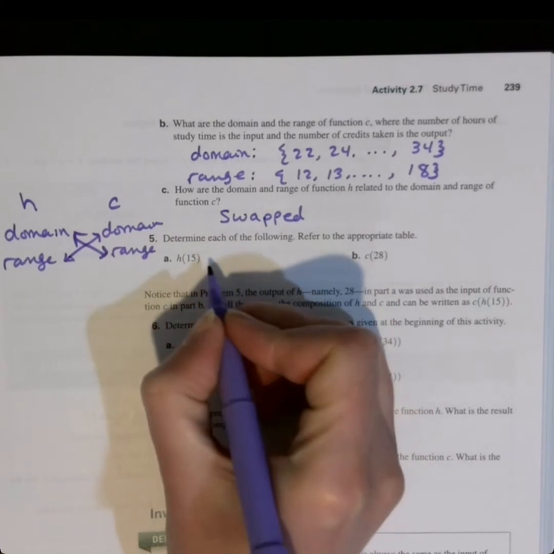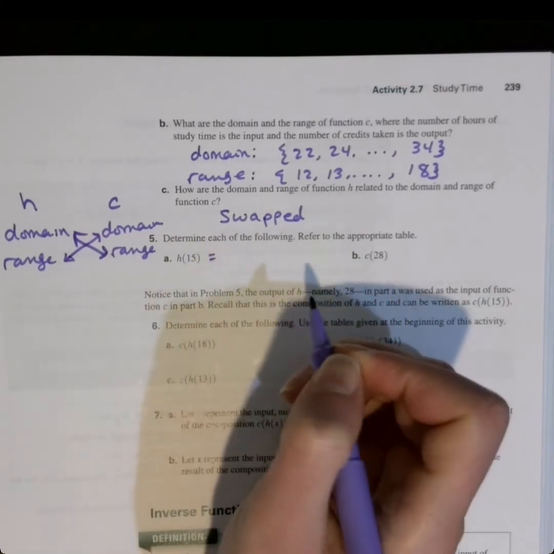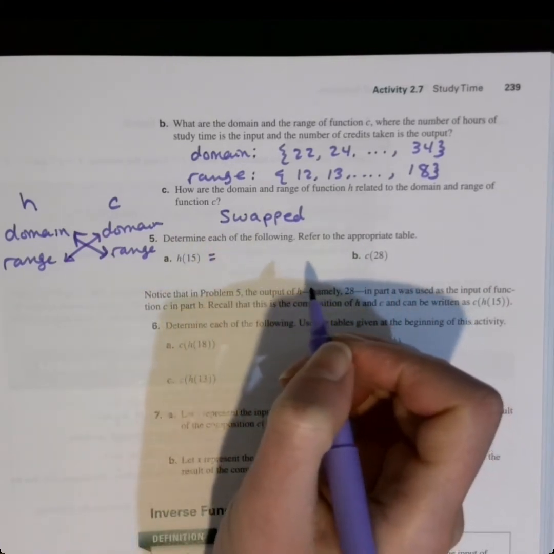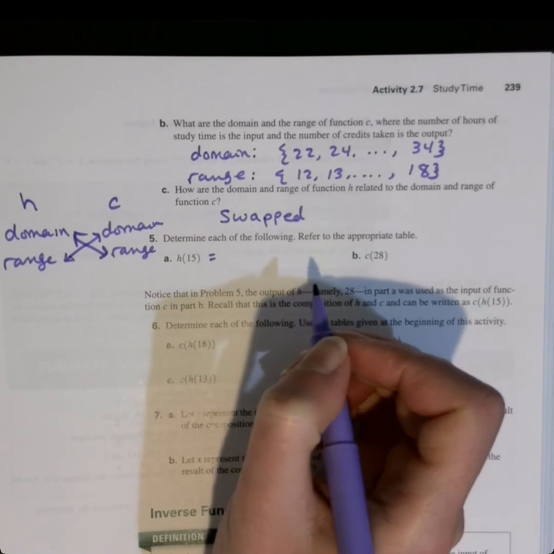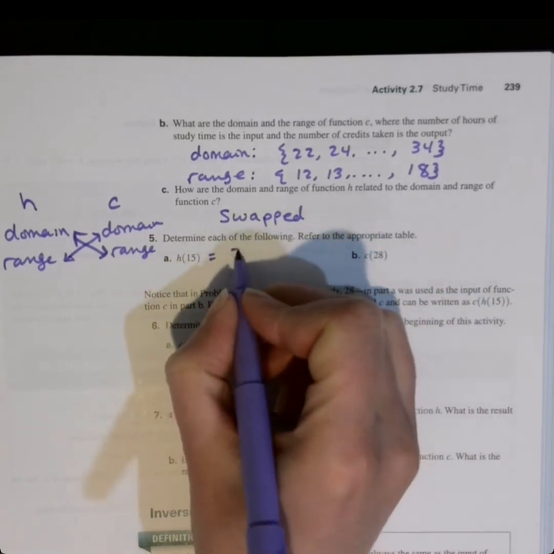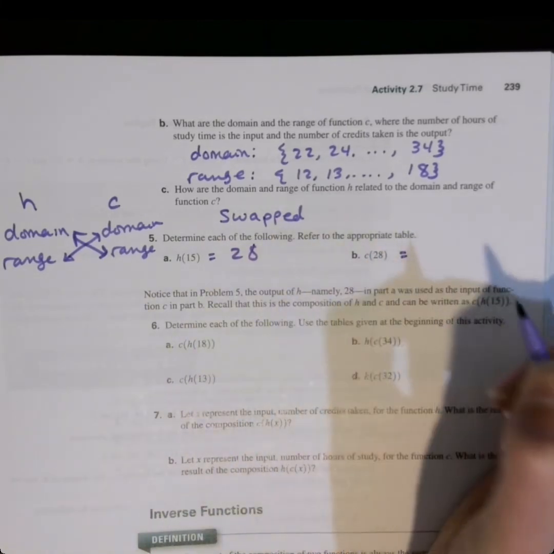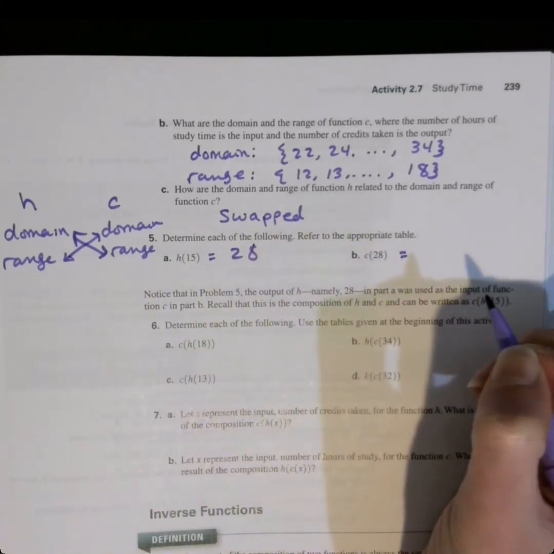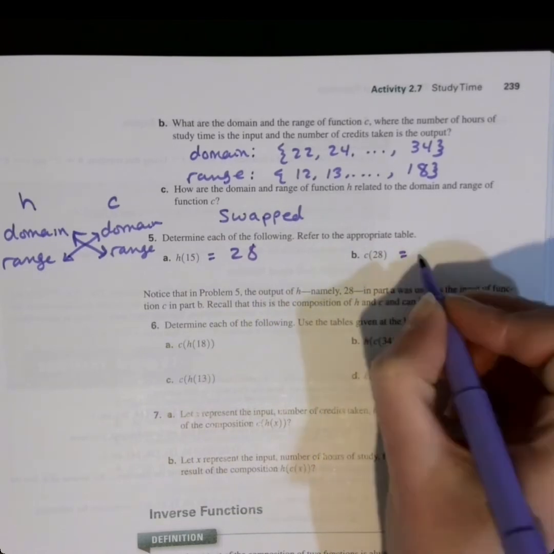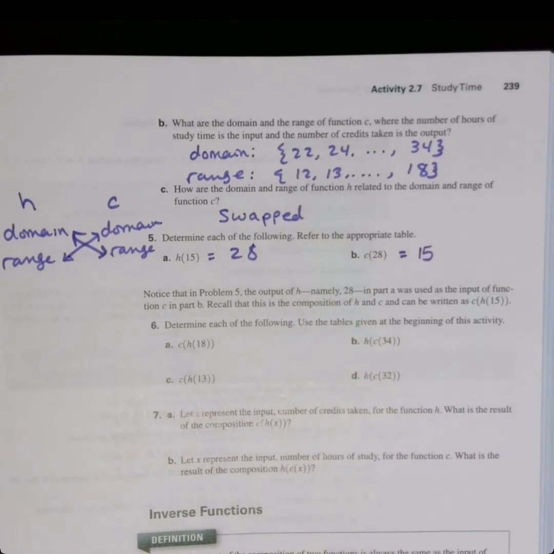All right. Determine each of the following. H of 15. So that's from the original table. 15 is the number of credits. The output is going to be 28 hours of study. Then find C of 28. That's in the inverse function. So in the second table, 28 is the number of hours of study. 15 would be the number of credits.